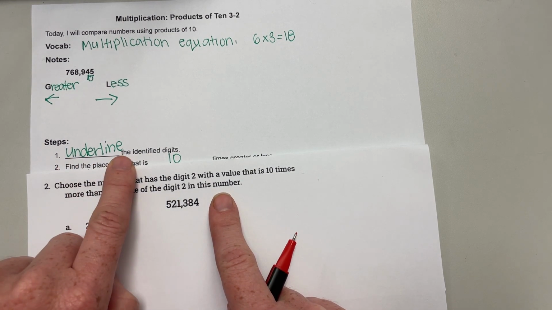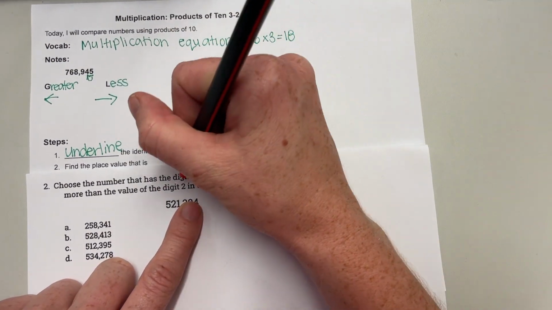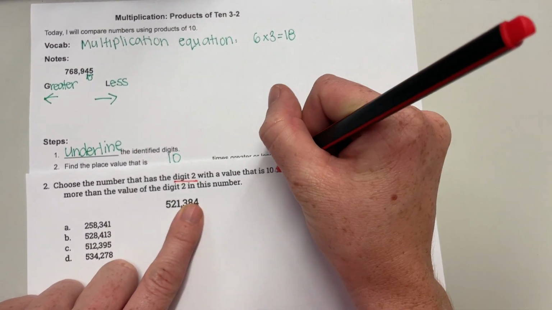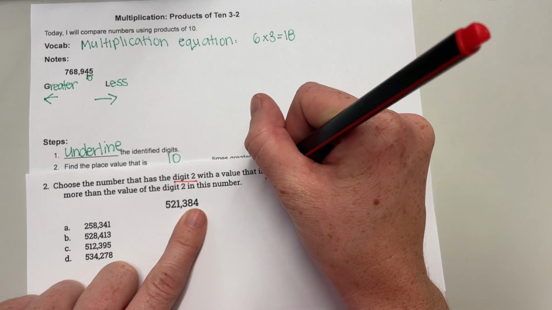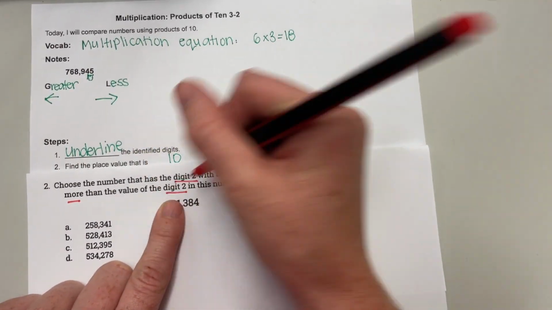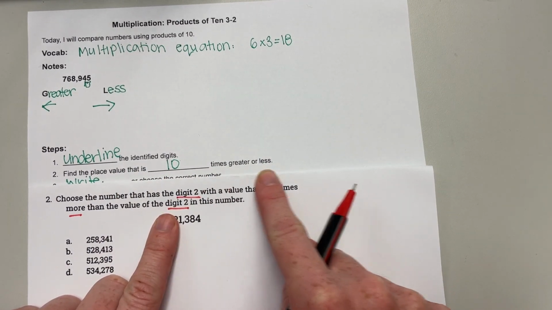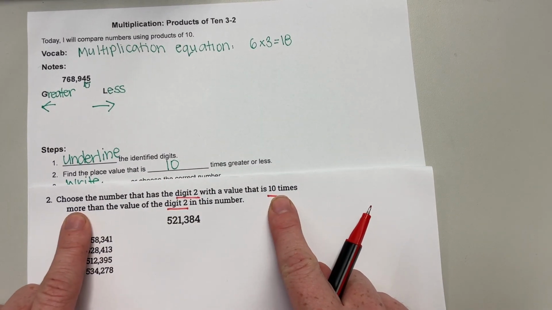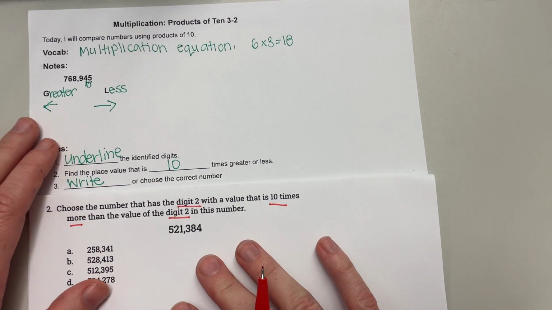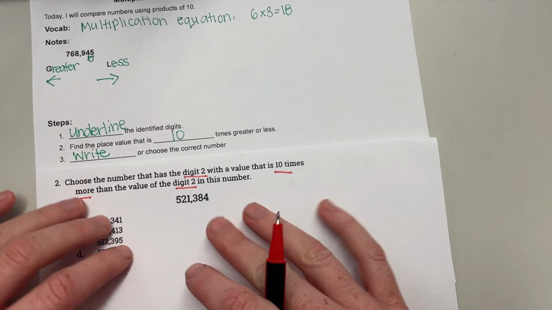So I need to underline the identified digits: choose the digit 2 that is 10 times more than the value of the digit 2. Find the place value that is 10 times greater or less. So 10 times more. And then step 3, write or choose the correct number.